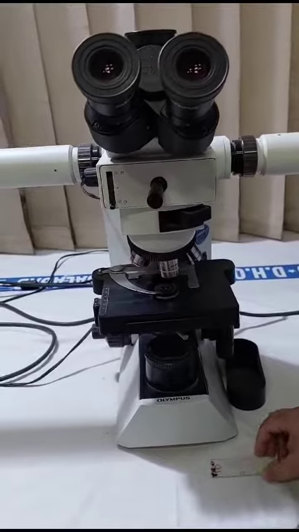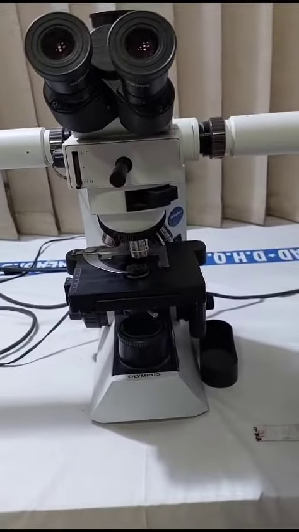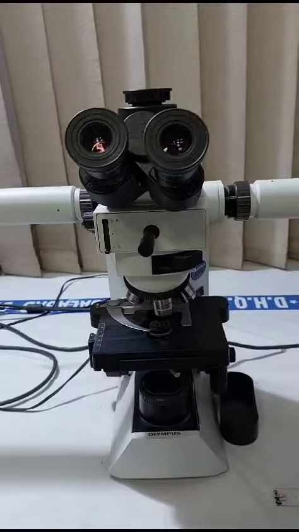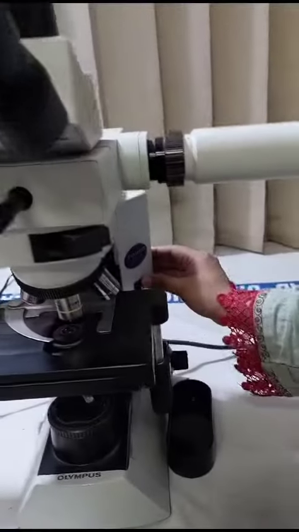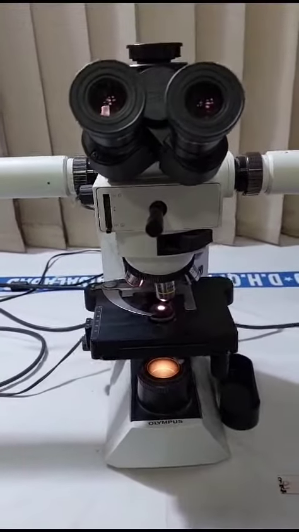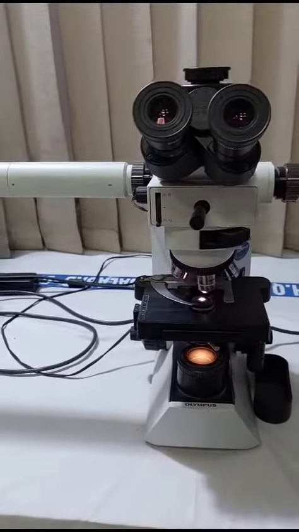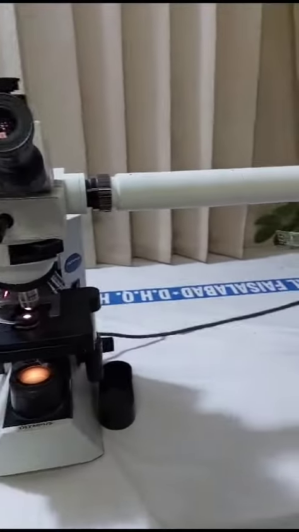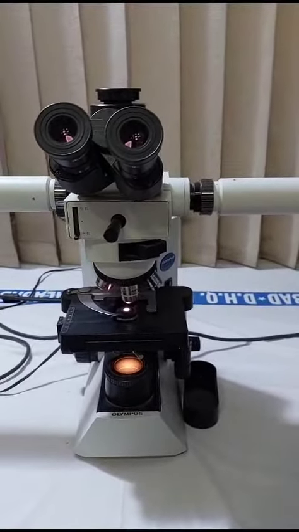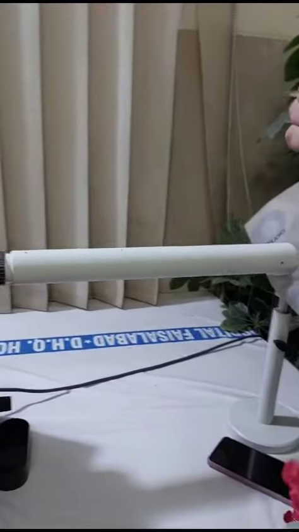Suppose the slide is placed over here. We will check the power on and off button at the main supply. Then we turn on the microscope. We will take the slide, and we can clean it if it is dirty or there is any dust over it. Then we see where the stain is visible and the cover slip on the upper part of the slide.